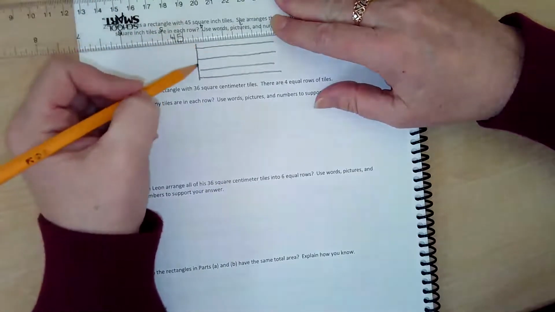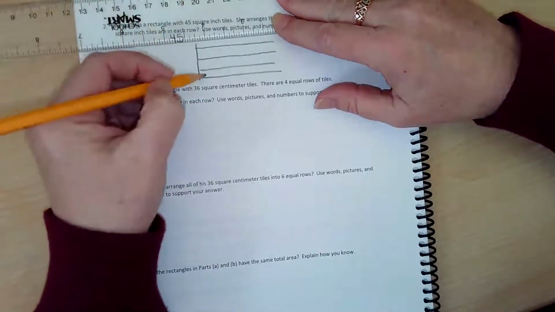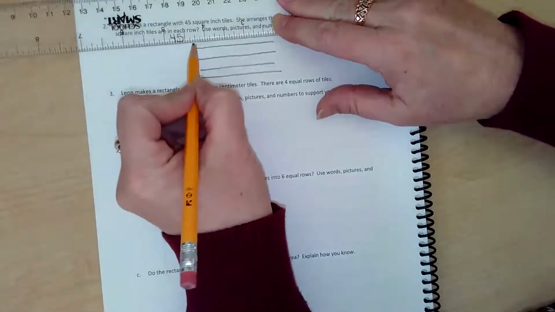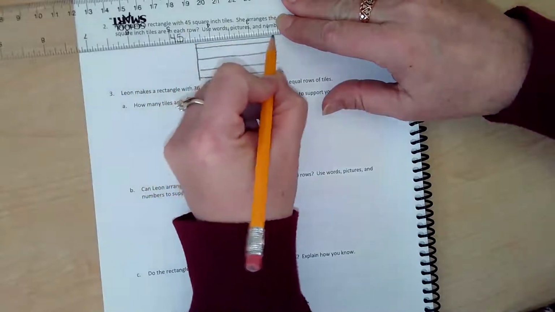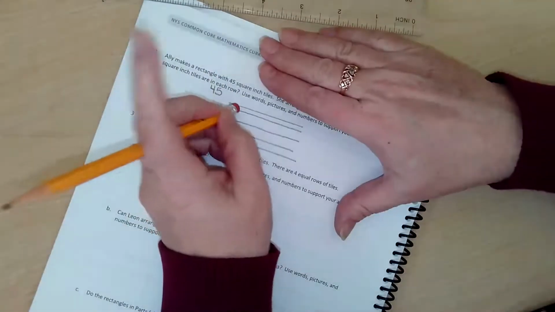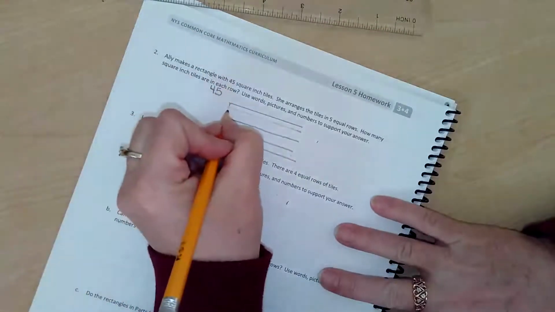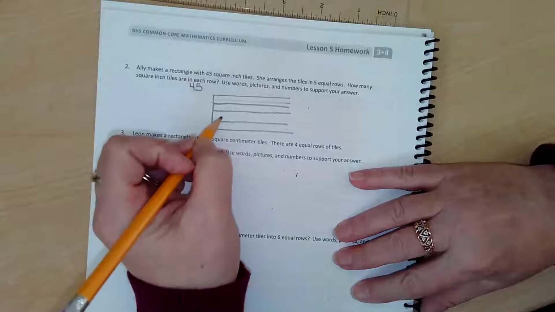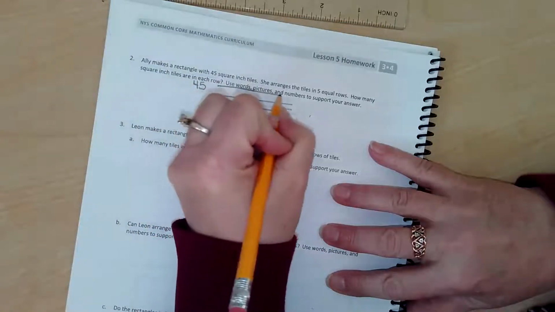So I have 1, 2, 3, 4. 1, 2, 3, 4. So I need to put another line in here so I can get 5 boxes. And I'm not going to use the inches because I won't have enough space. So I have 1, 2, 3, 4, and I need one more. So I'm going to put that up here at the top.